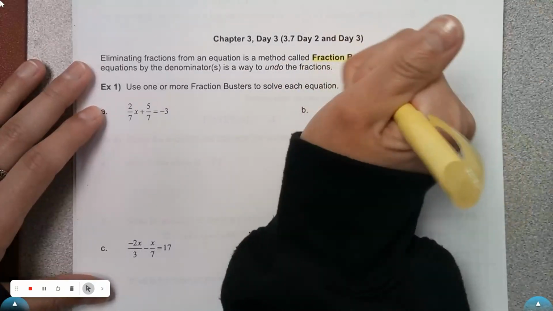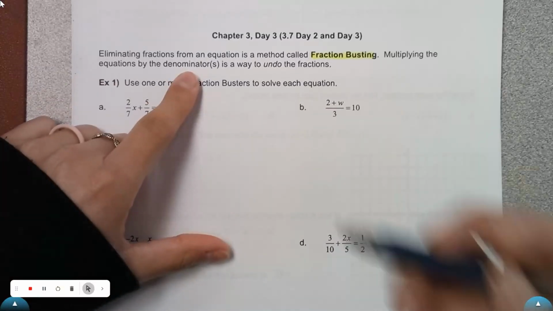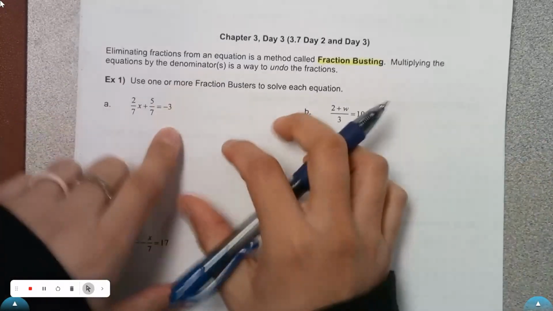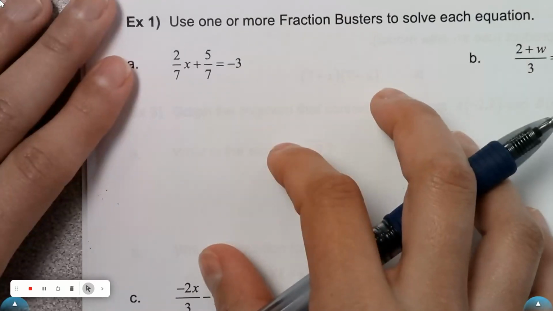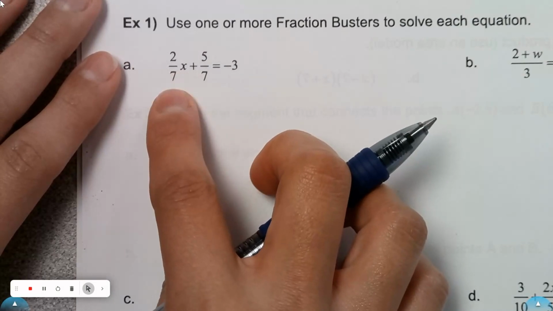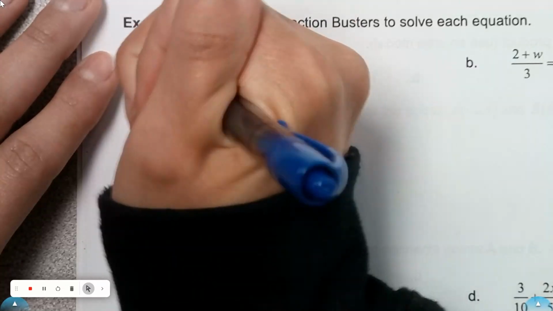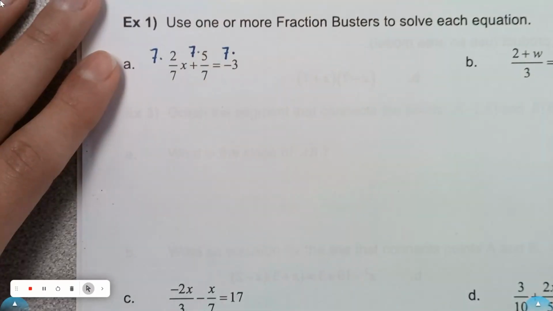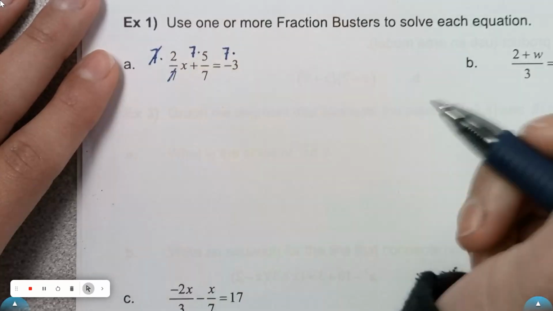So in order to get rid of fractions, you have to look at your equation and look at your denominator. Denominator being the number on the bottom. Okay, so if I look at my first problem, letter A, my number on the bottom is a 7. So in order to get rid of that 7, I have to multiply every single thing in my equation by 7. So it looks like this. So I'm multiplying by 7, by 7, by 7. By doing so, if the number that I'm multiplying by matches the denominator, those two cancel each other out.